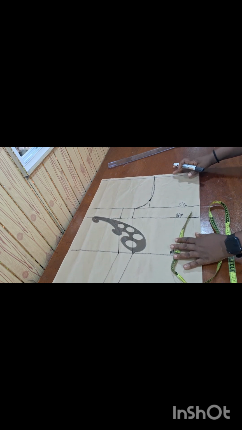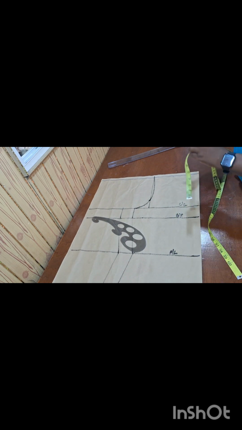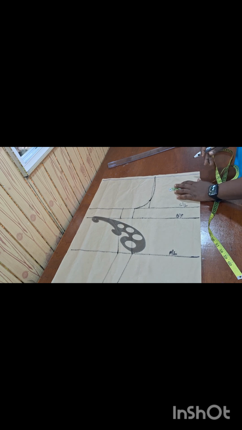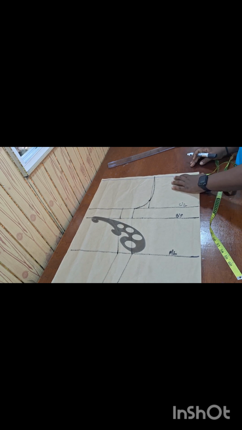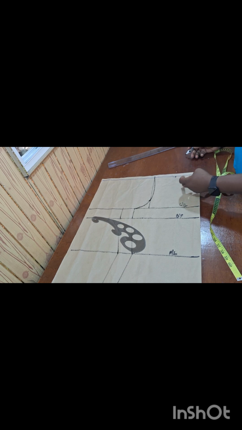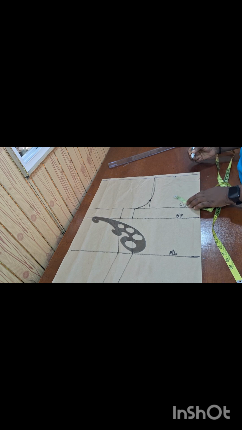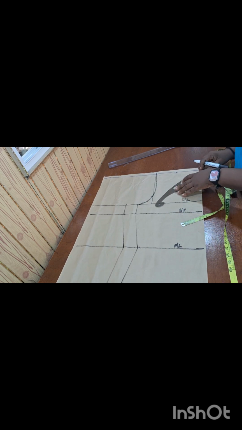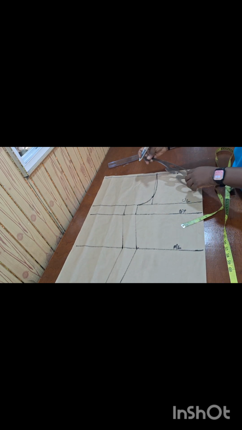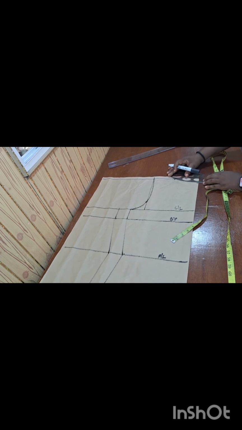Okay, so at my neckline here, I'm going to use a width. My neckline is going to be a width of 4 inches. Okay, so I'm going to mark out 4 inches. Then I'm also going to have a depth of 1.5 inches or 2 inches. I really don't need this much. It's just to show the measurement for it, so that when we're cutting the back, it will be easy to cut.